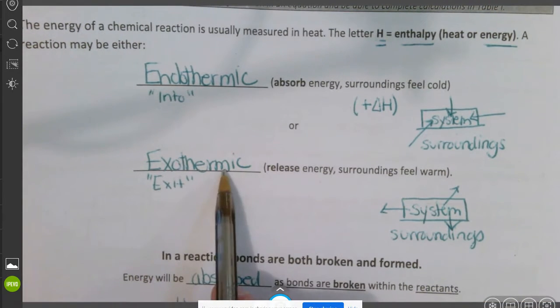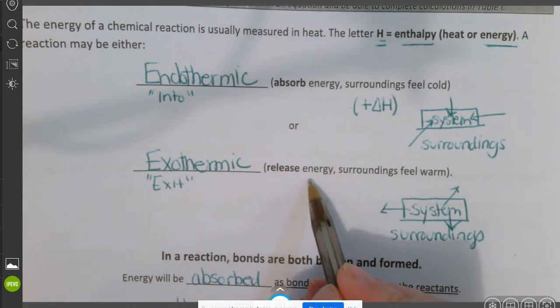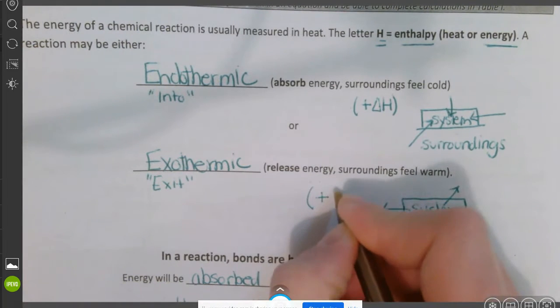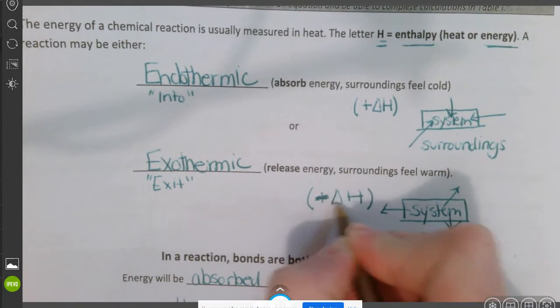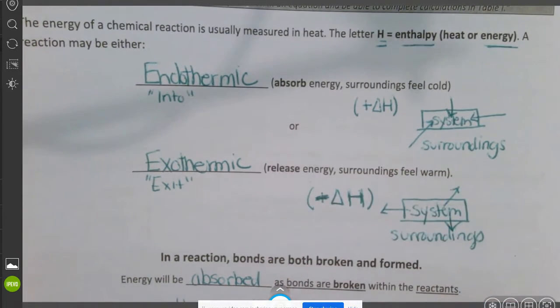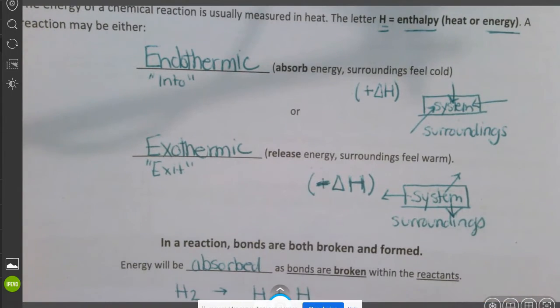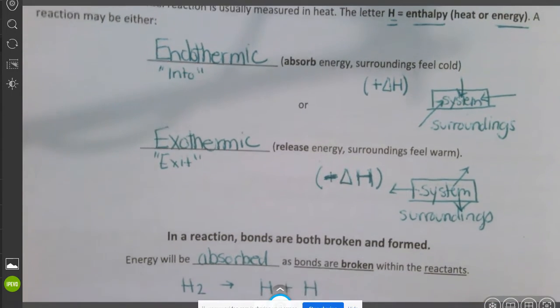One last thing with our exothermic processes, because they're releasing energy, we say they have a negative delta H there. Okay, because it's releasing it, so the system itself is going to have less energy than when it started with.